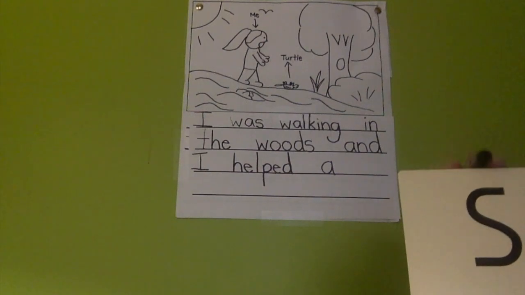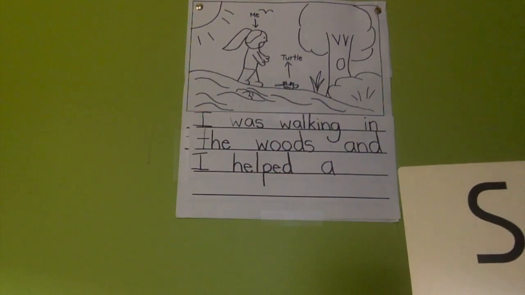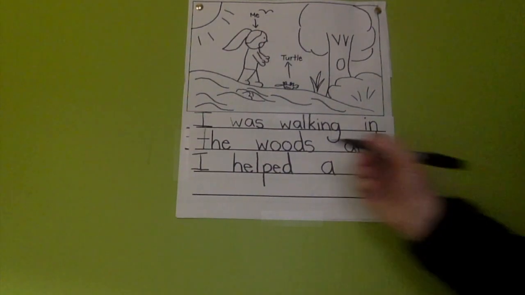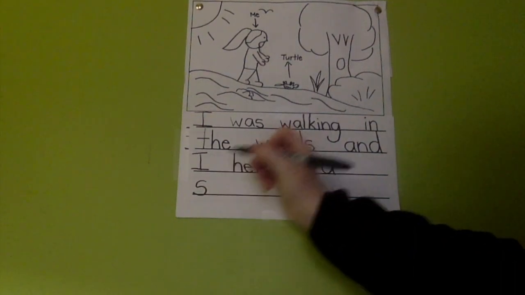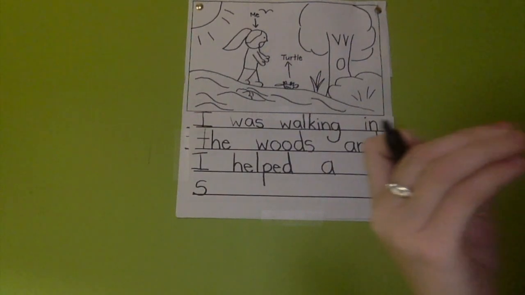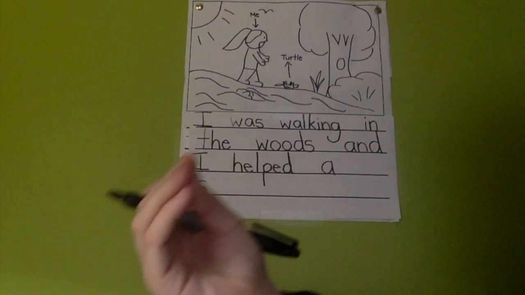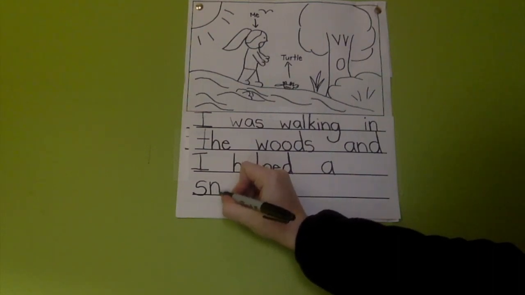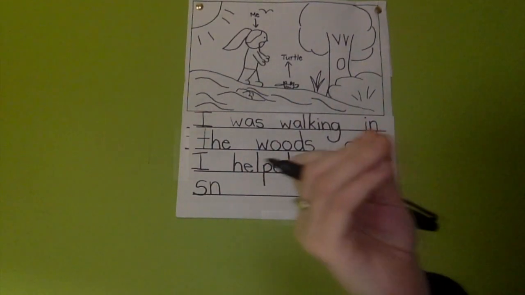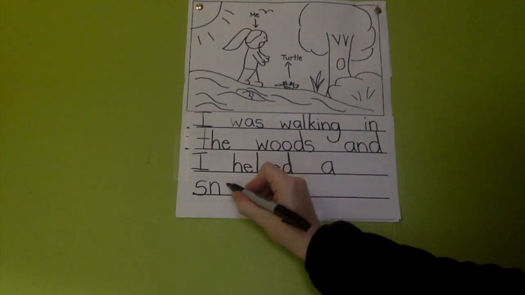Snapping turtle. S makes the sound S. And I'm going to stretch my sounds for this one. Ooh, I know A makes the sound ah.